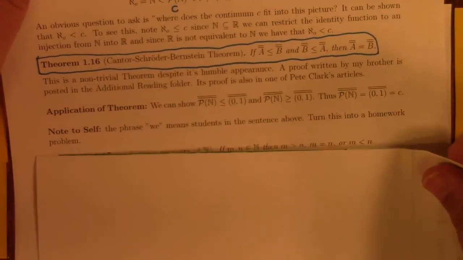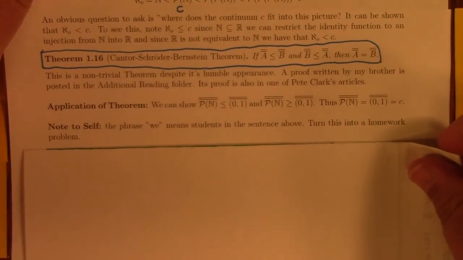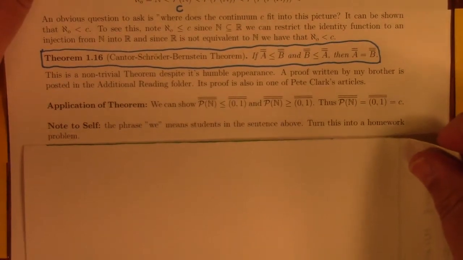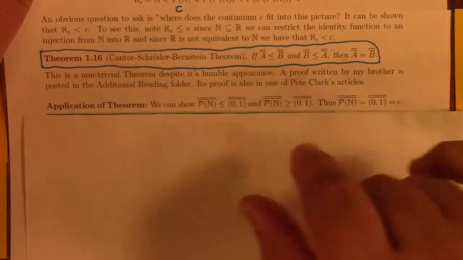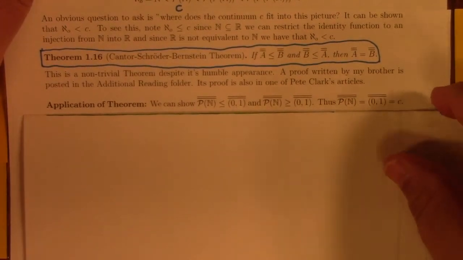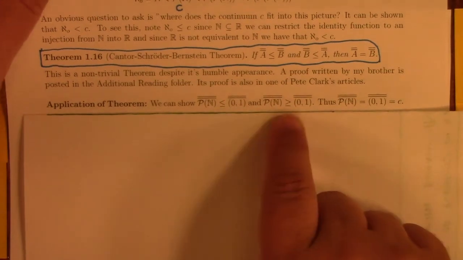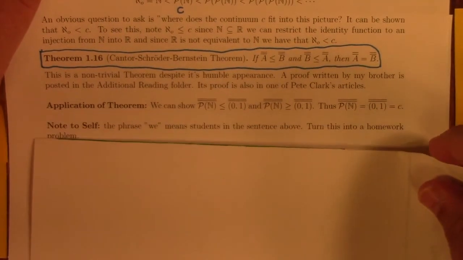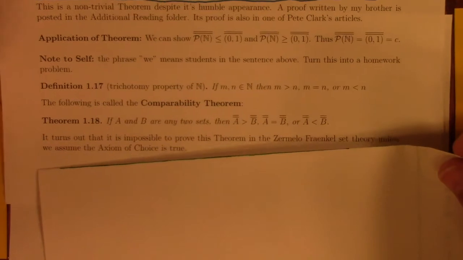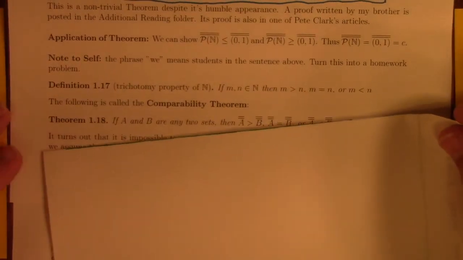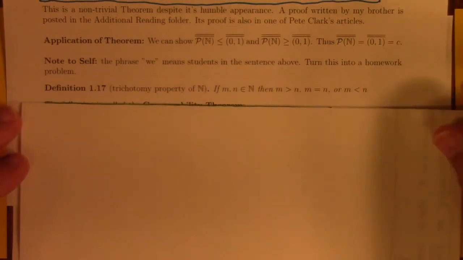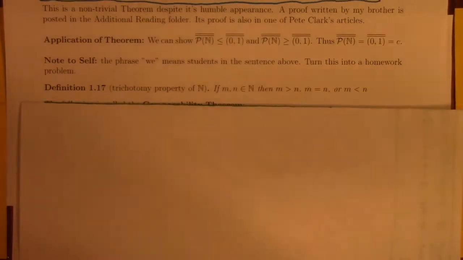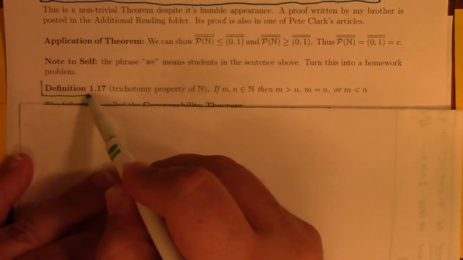So note to self, the phrase "we" means students in the sentence above. Turn this into a homework problem. Ooh, there's a threat. So I'm going to try to make this into a homework problem, but I think I need to give you a little bit more guidance than just say, prove this and that. I think that would be kind of mean without a little bit of guidance there. So stay tuned. All right, I will eventually give you homework. You guys are still not emailing me. Hey, where's my homework? You didn't give me homework. But don't worry, I will not forget.